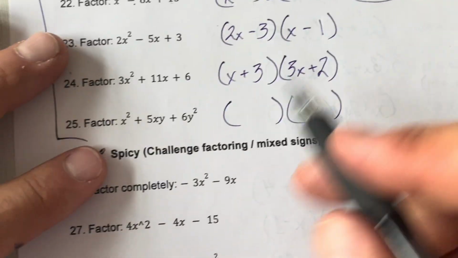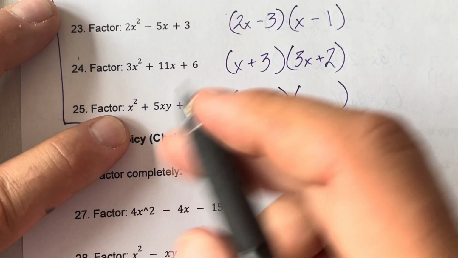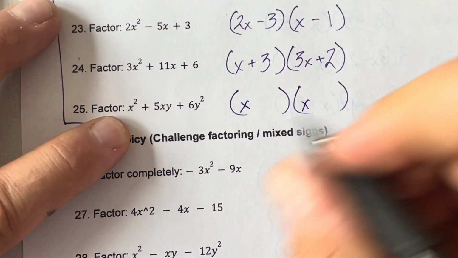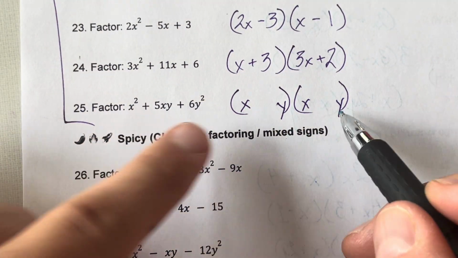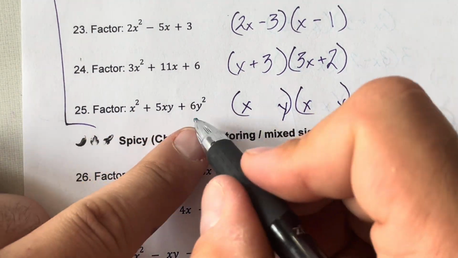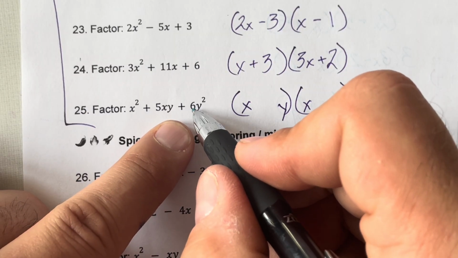Okay, last one. This one looks ugly, but here, to get an x squared, we would have an x times an x. To get a y squared, we would have a y times a y. And to get an xy, well, that's just multiplying x's and y's. Just focus on this 6. How do we multiply to get a 6?